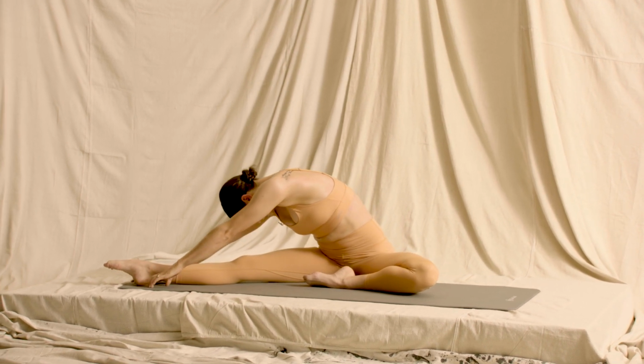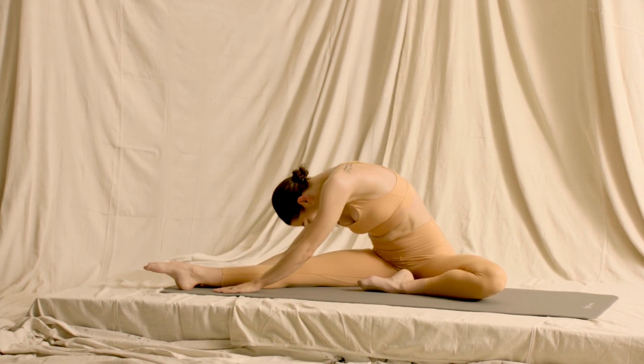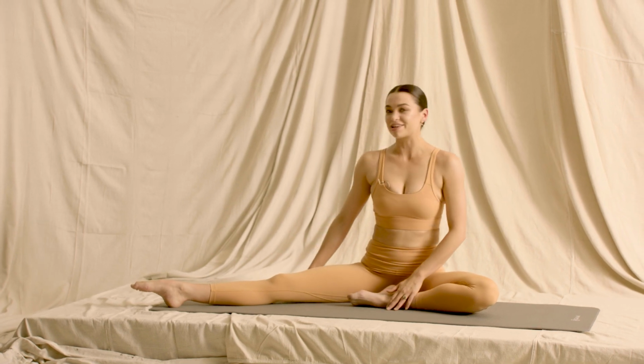Exhale to keep walking those fingers towards your heel for 3, 2, and 1. Let's slowly lift all the way back up. Try that on the other side.